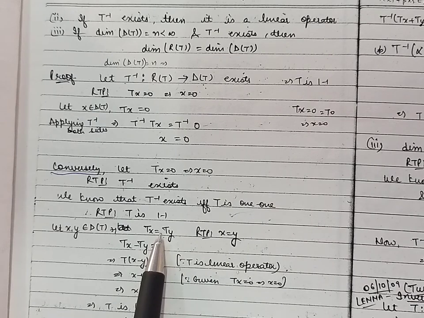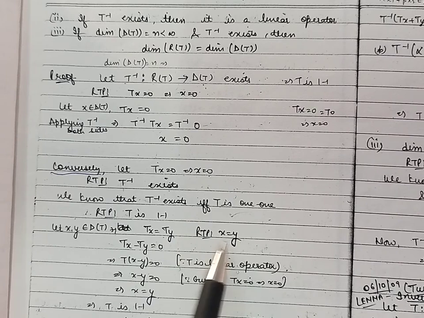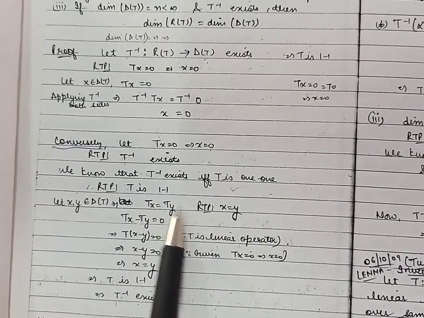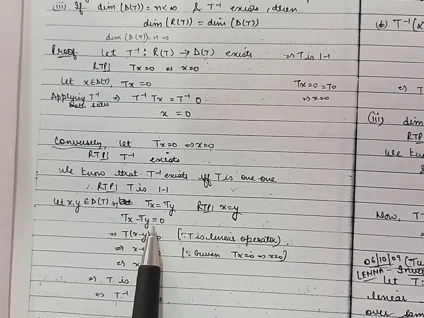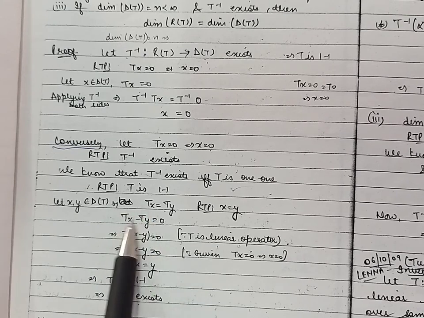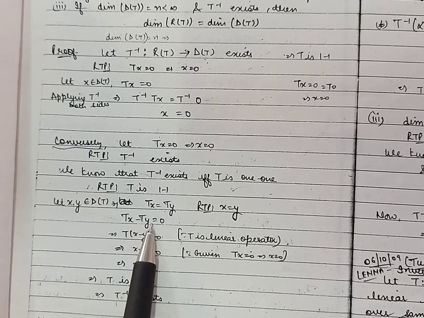We have to prove that these two elements x and y are same. Now Tx is equal to Ty. So from here we get Tx minus Ty is equal to 0. Now because T is linear operator, so Tx minus Ty can be written as image of x minus y under T. So we get image of x minus y under T is equal to 0.